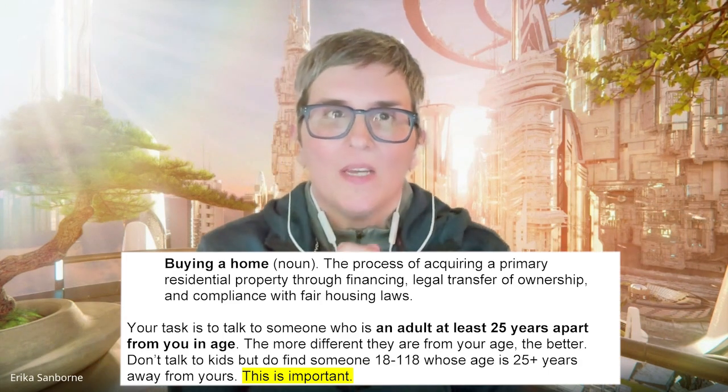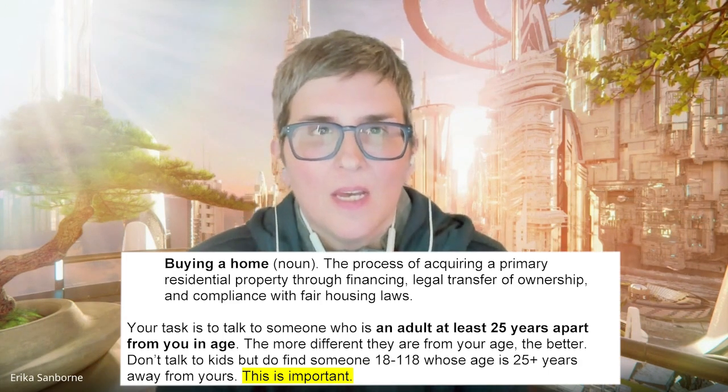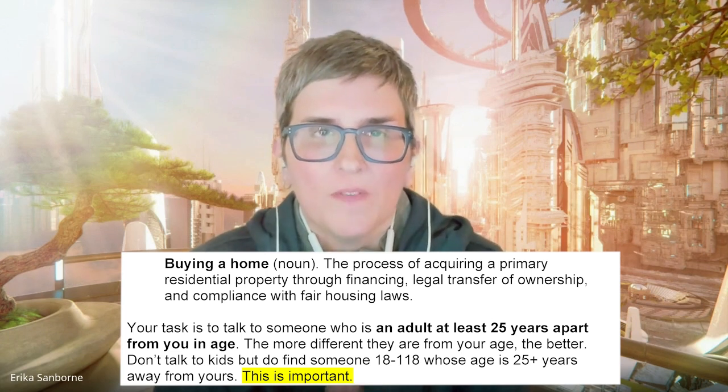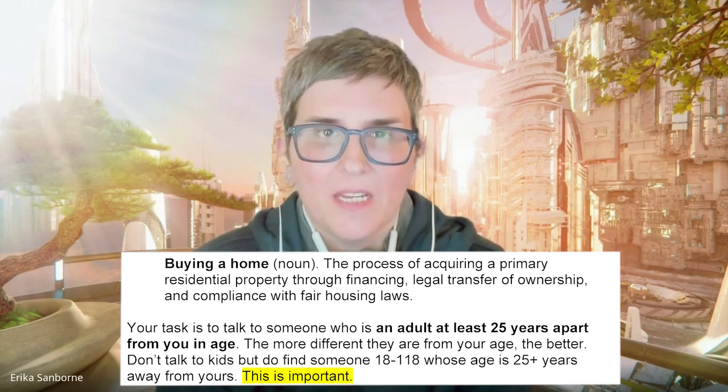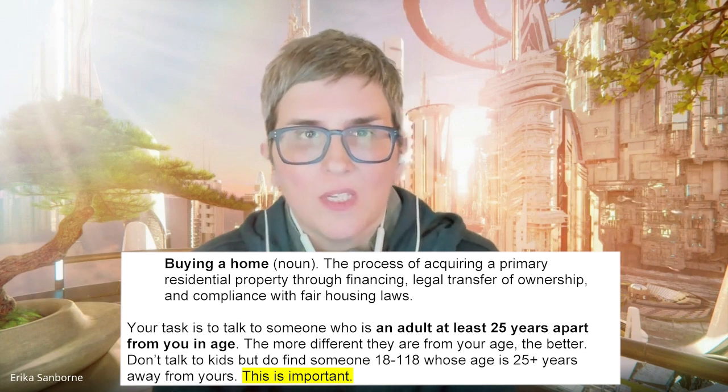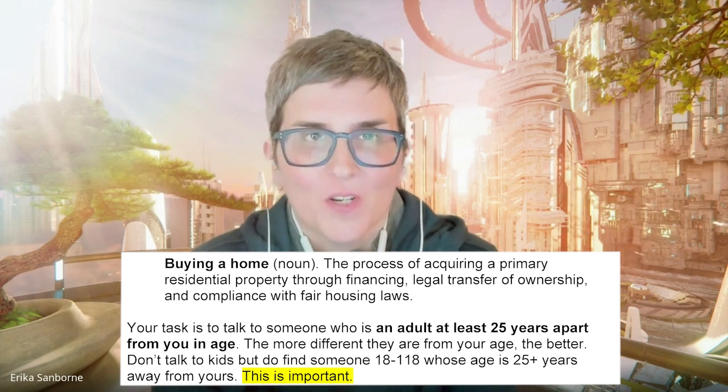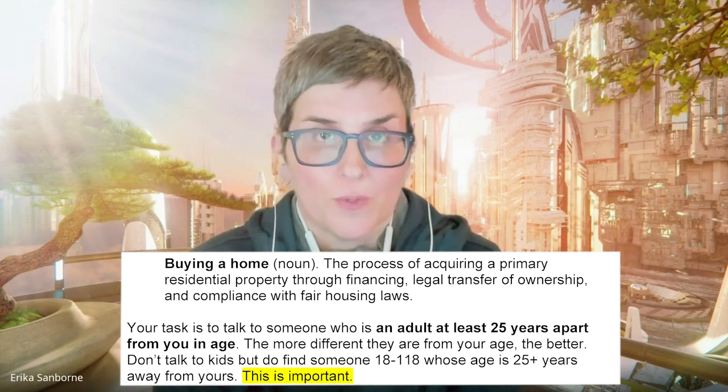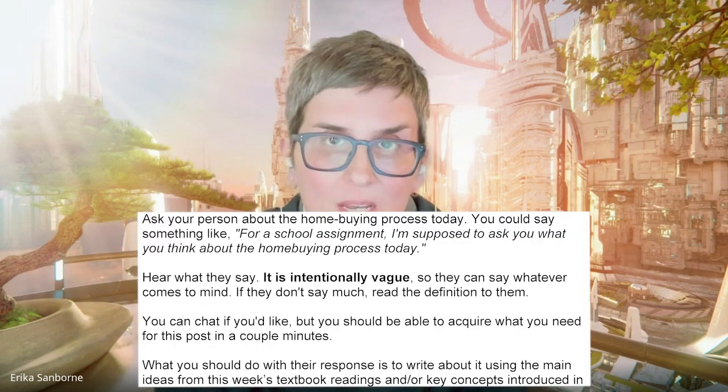Your task is to talk to someone who is an adult at least 25 years apart from you in age. So unless you are a decidedly non-traditional student, you're going to look for someone who's at least 25 years older than you. And then ask your person about the home buying process today.